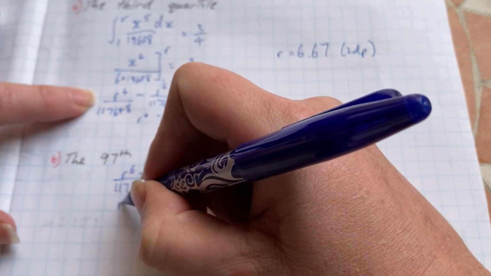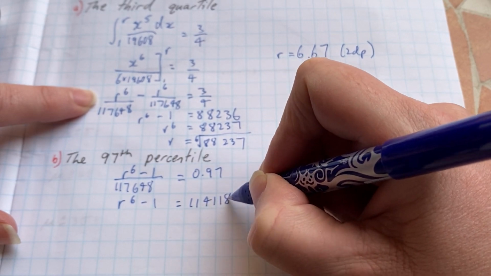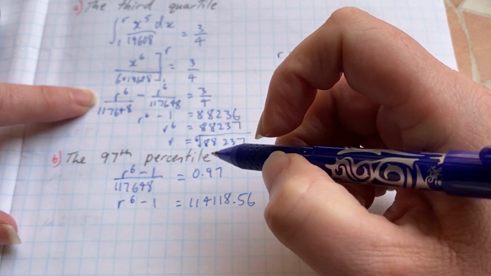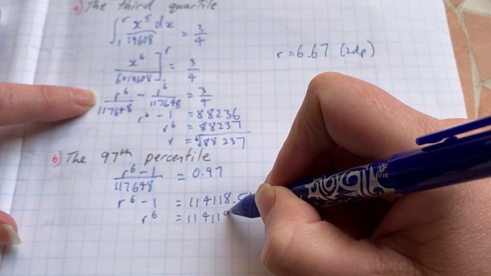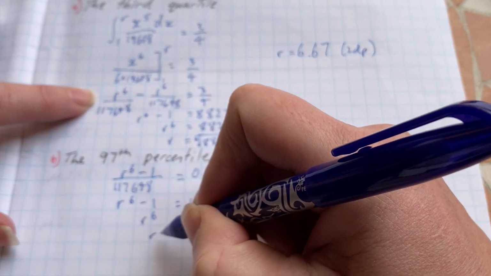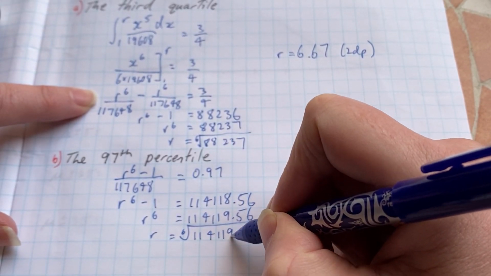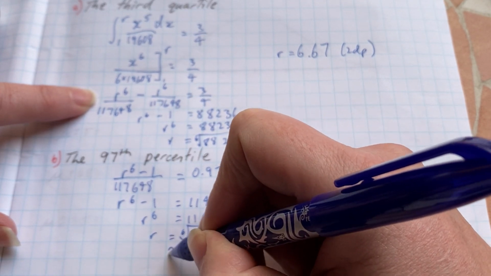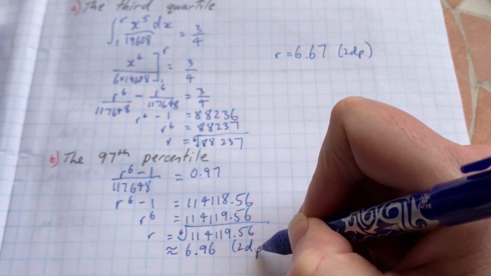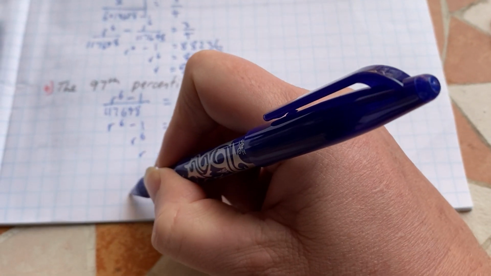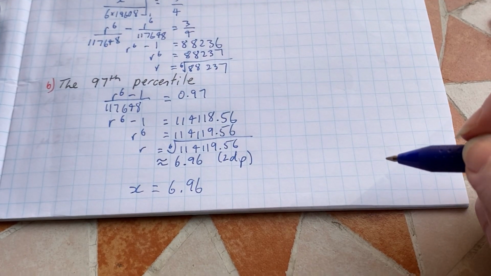So multiply by the denominator, r to the 6 minus 1 equals 114,118.56. Add the 1, of course, so 114,119.56. The sixth root of 114,119.56, which is approximately equal to 6.96 to 2 decimal places. So our x value, I might actually even just write it as x equals 6.96. That is our 97th percentile.